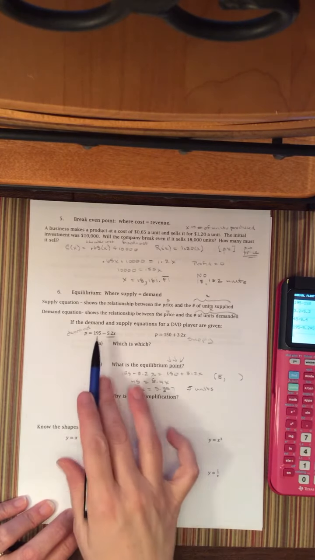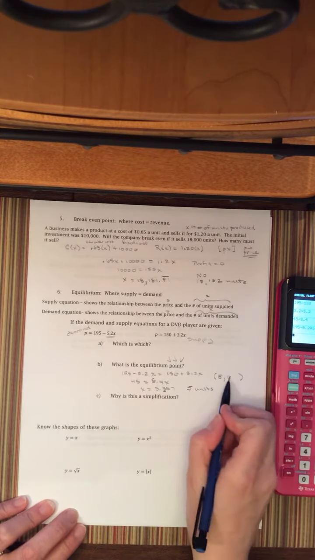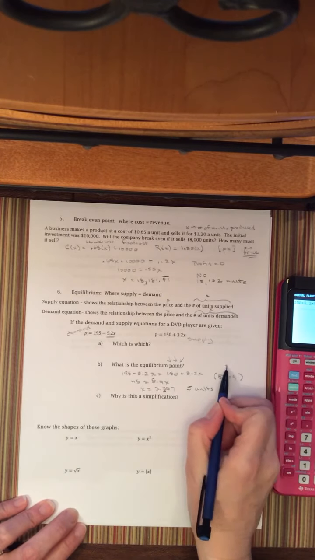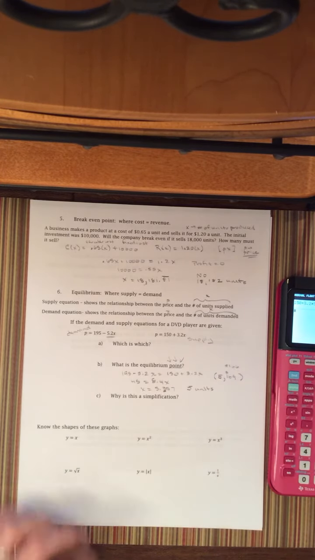If I plug into the first equation, I'm getting $169. But if I plug into the second equation, and I take 150 plus 3.2 times 5, I'm going to get 166. And either of those answers is correct. So when you're doing equilibrium and you're rounding, you're going to end up with 2 possible y values for your point. And either one will be marked right.